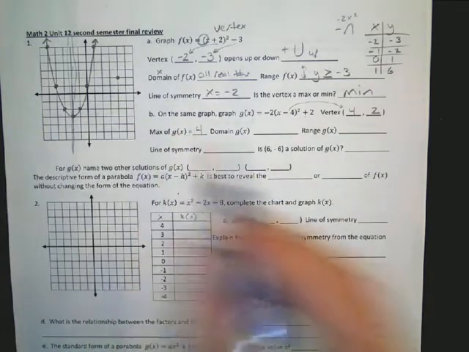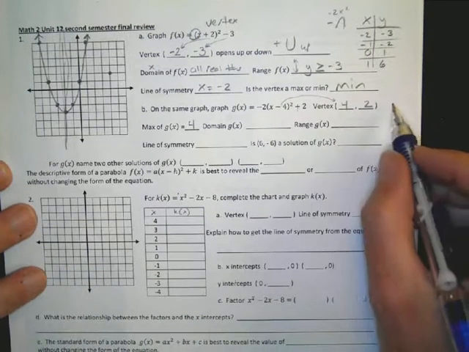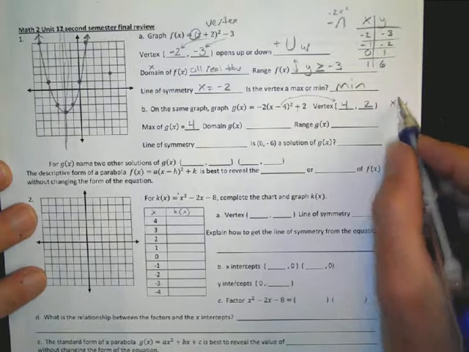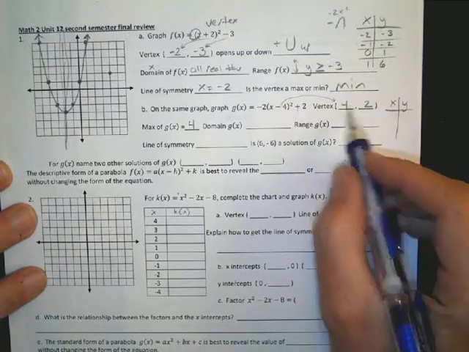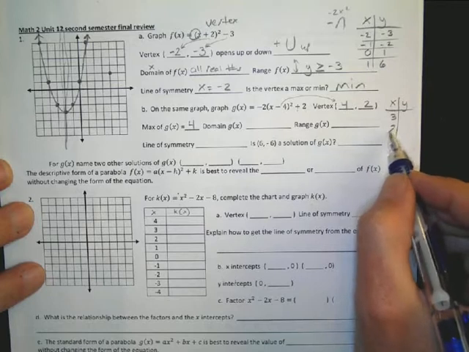My domain I don't know quite yet. I'd have to graph some points. So again, let me make a little t-chart. Here's x, here's y. I don't need a lot of points. I'm already starting at 4, so I'm going to go ahead and do one next to it and get smaller numbers, 3 and 2.